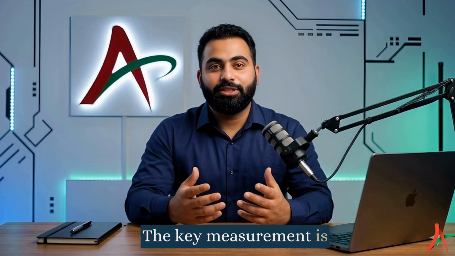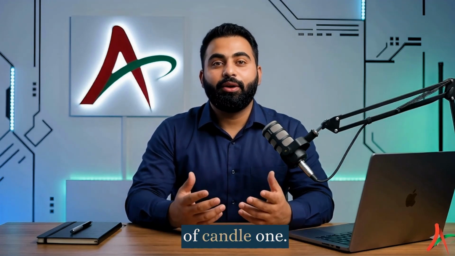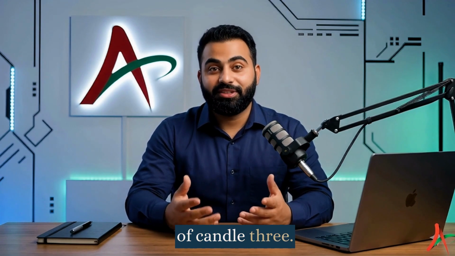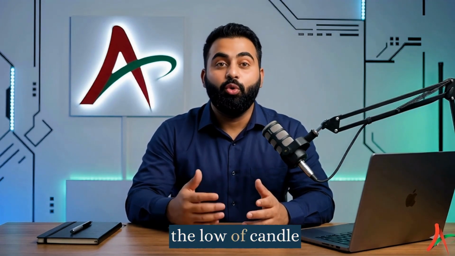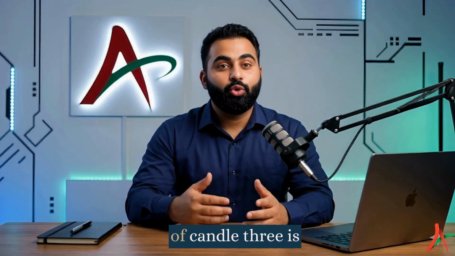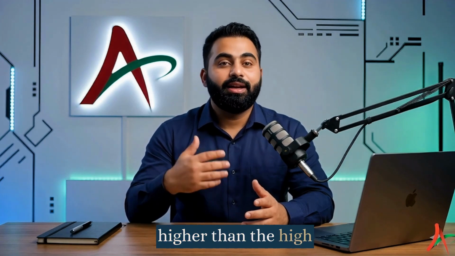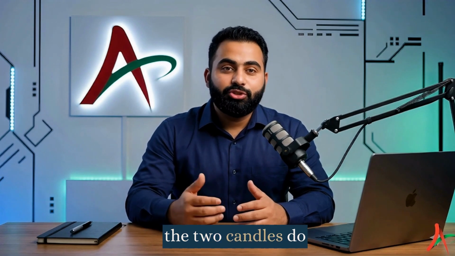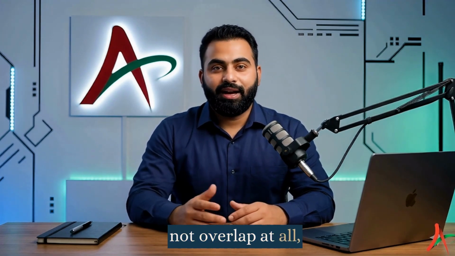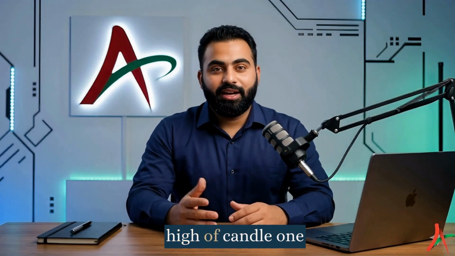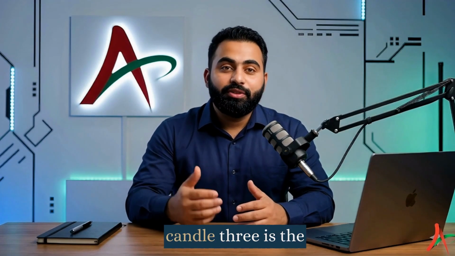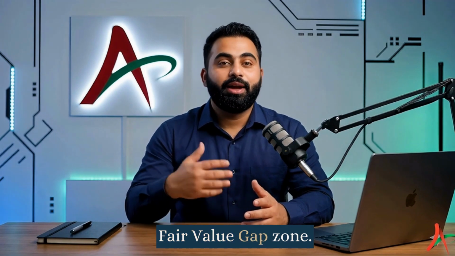The key measurement is this. Look at the high of candle 1. Look at the low of candle 3. If there is a gap between the high of candle 1 and the low of candle 3, meaning the low of candle 3 is higher than the high of candle 1 and the two candles do not overlap at all, you have a fair value gap. That gap between the high of candle 1 and the low of candle 3 is the fair value gap zone.